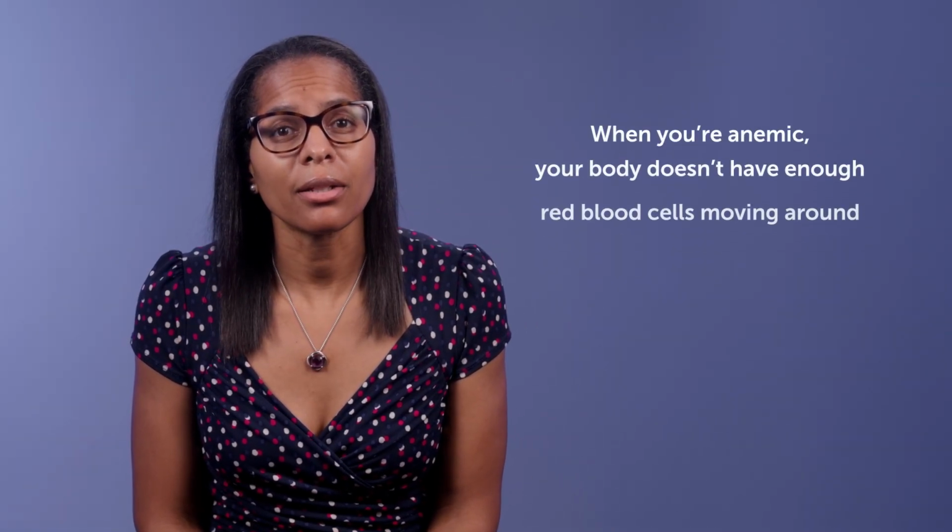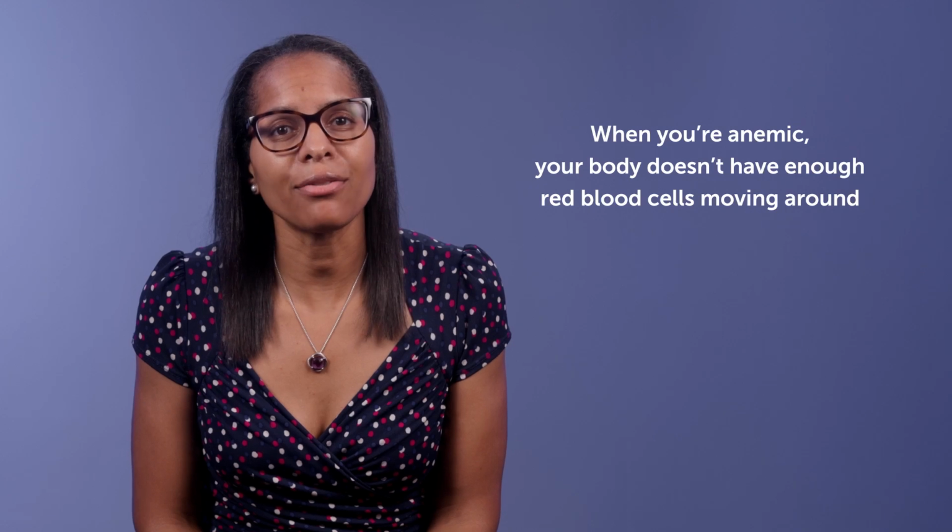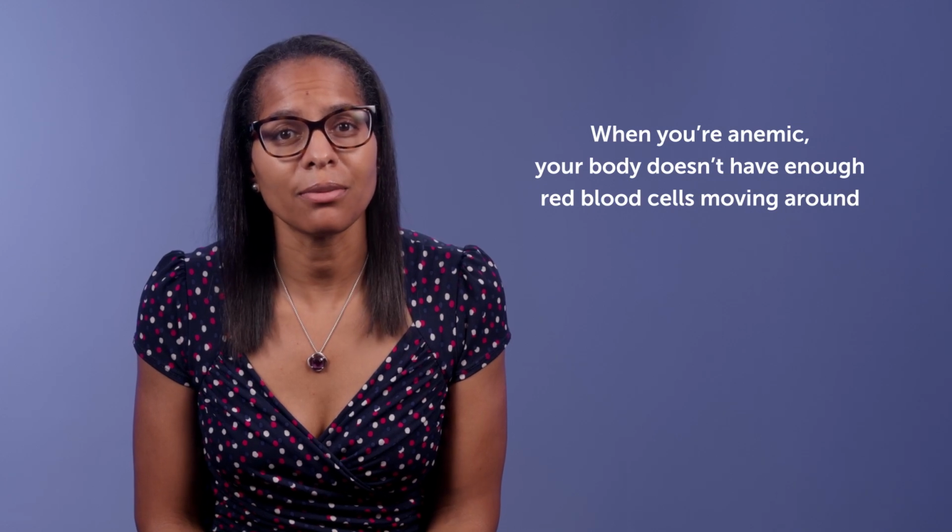Sickle cell disease has many different kinds of symptoms. The main one for all types of sickle cell disease is anemia, related to the rapid breakdown of the sickle cells. When you're anemic, your body doesn't have enough red blood cells moving around. It can cause delays in normal growth and development. It can also cause extreme tiredness or low energy.